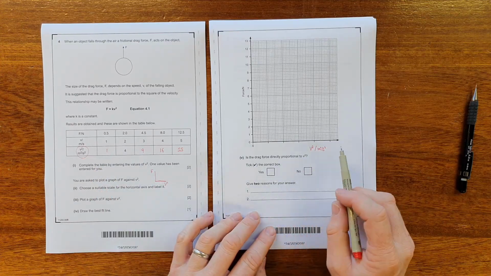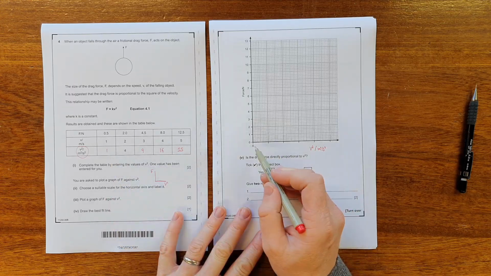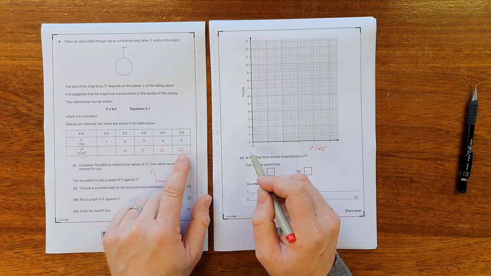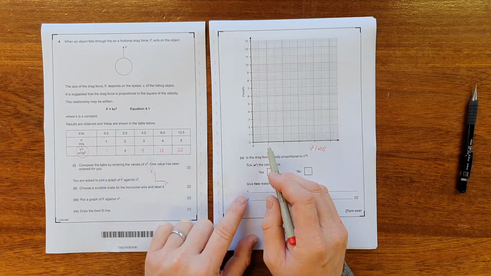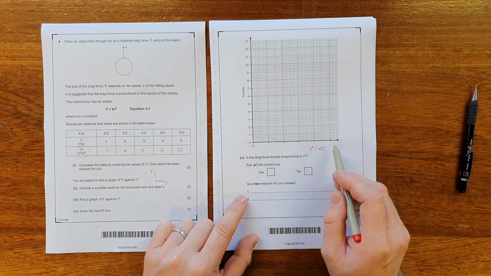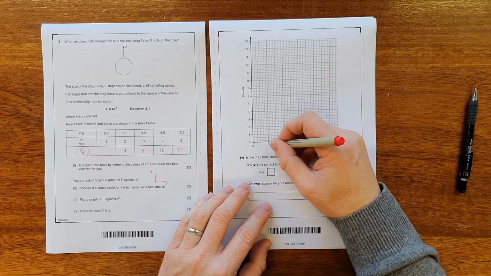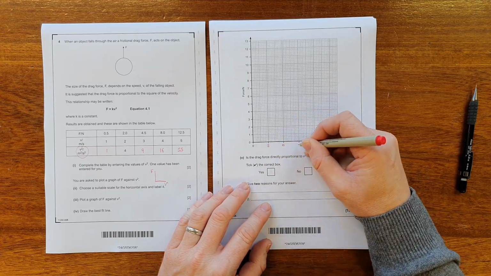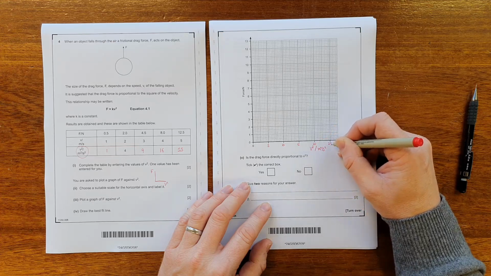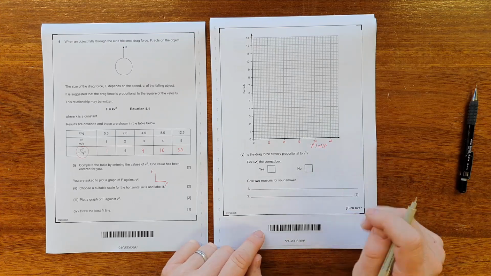Then we have to choose our scale. Our smallest reading is 1, and in fact they tell us that our graph needs to start at 0. Our largest goes up to 25, so we need to get from 0 up to 25. 1, 2, 3, 4, 5. I've got 5 big squares, 25. Each one's going to go up in 5s. So 0, 5, 10, 15, 20, 25. So that's our suitable scale and our label.